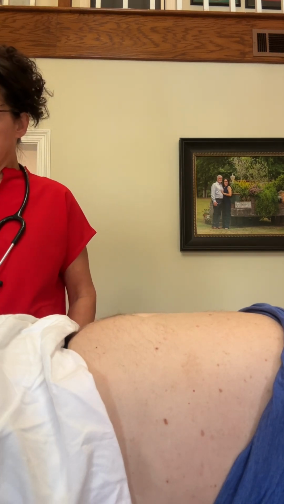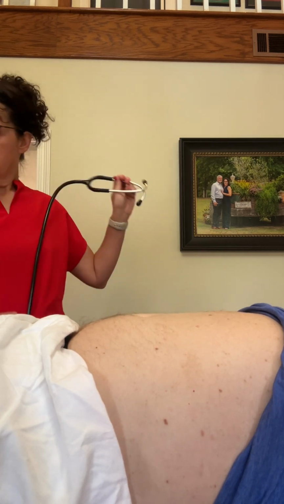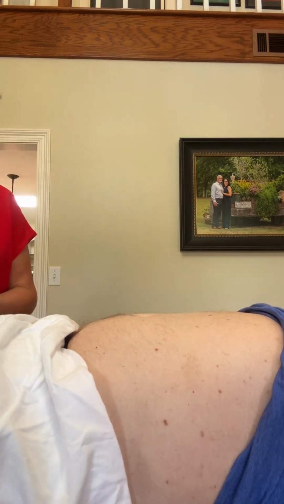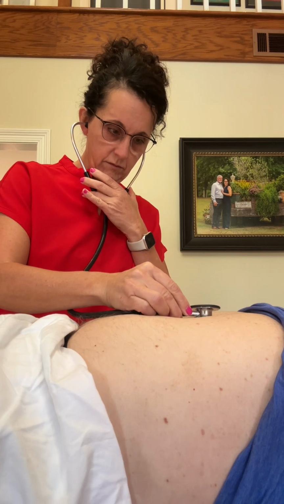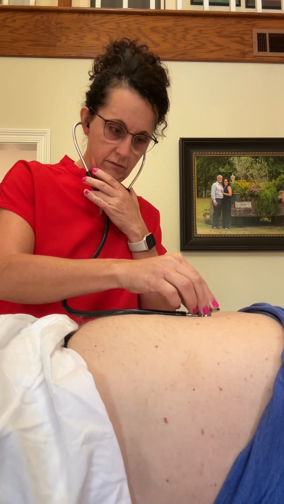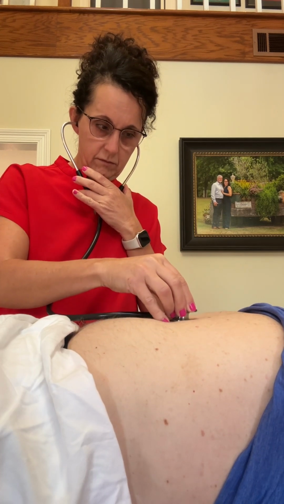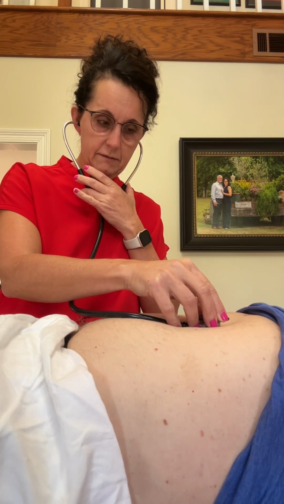Now we will auscultate vascular sounds and friction rubs. We'll auscultate the abdominal aorta. And this is with the bell of the stethoscope. This is slightly to the left of the midline.